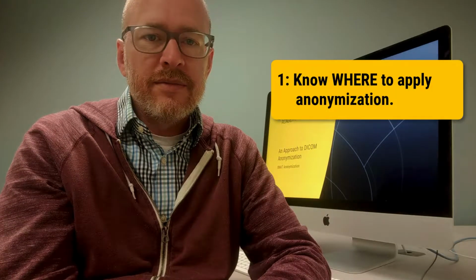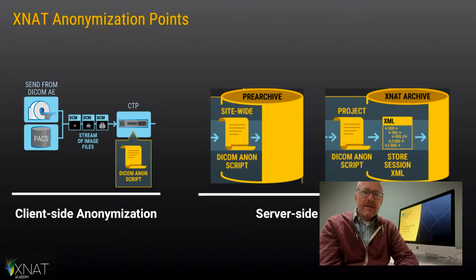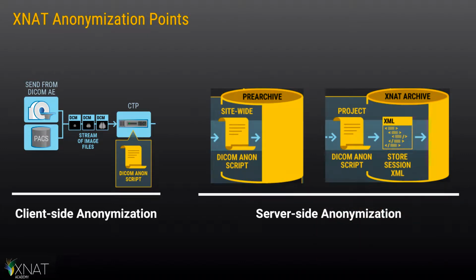With those caveats in mind, let's talk about how to develop an anonymization scheme that works for the projects that your XNAT supports. First, consider where to apply anonymization. As we've mentioned in the previous unit about image uploading, there are 2 points in time where DICOM anonymization can take place in a standard upload process: client-side or server-side. Client-side anonymization happens outside of XNAT before data is sent to the server, and server-side anonymization happens inside XNAT during the import process.